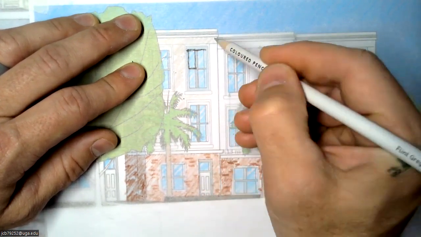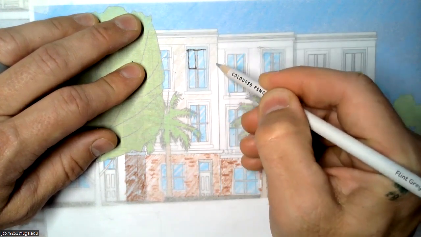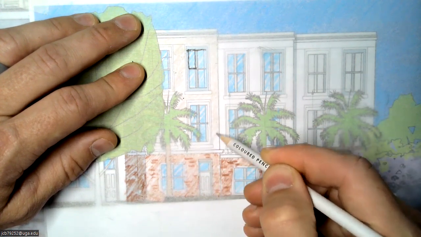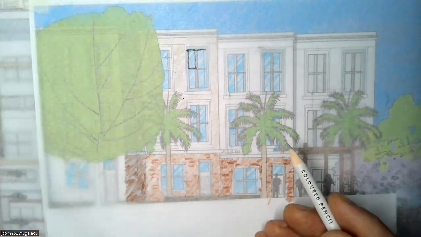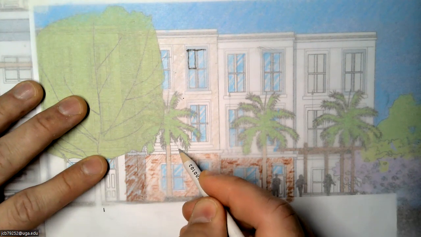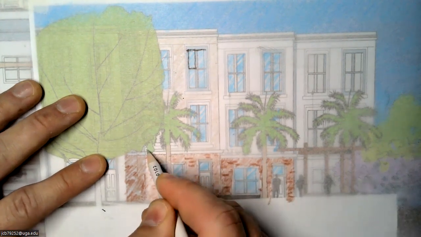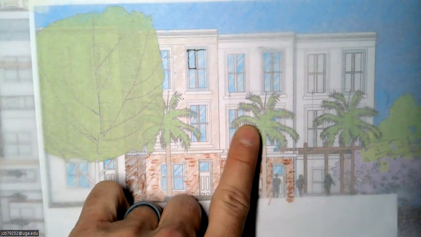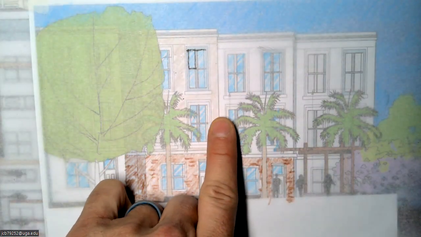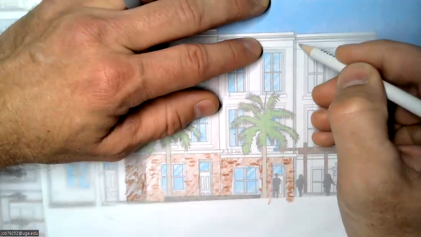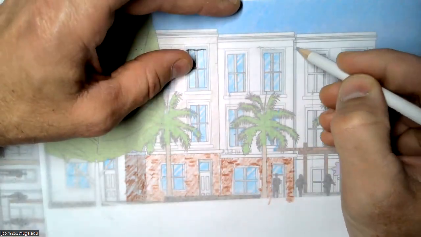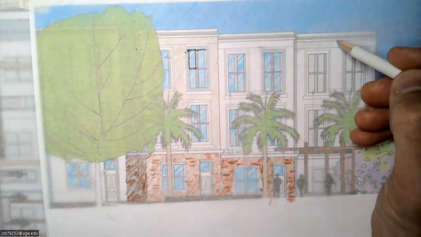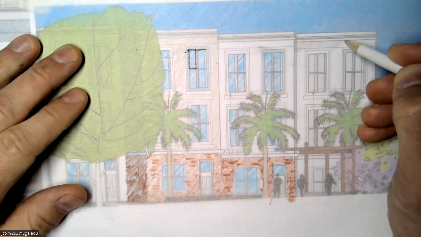So. Oh, look, maybe there's two different house colors, yeah. Architects love doing that.